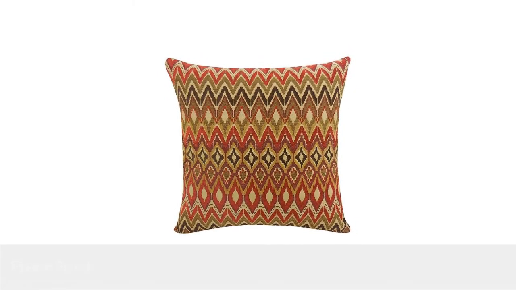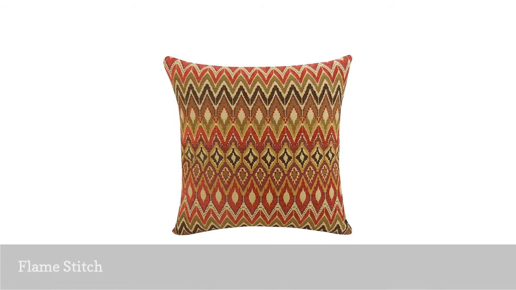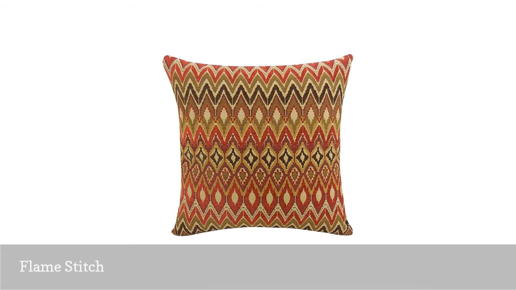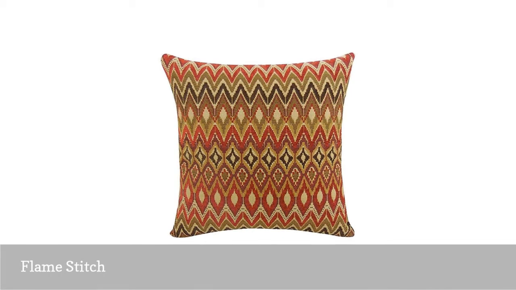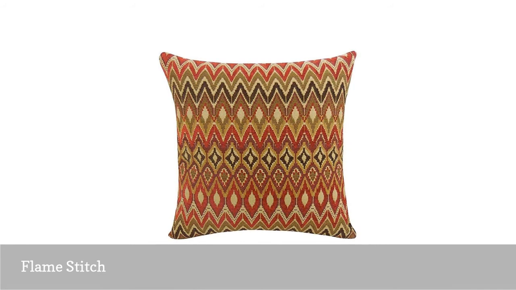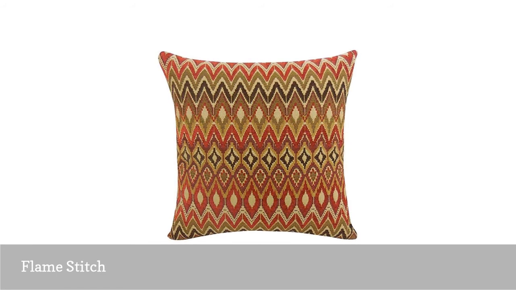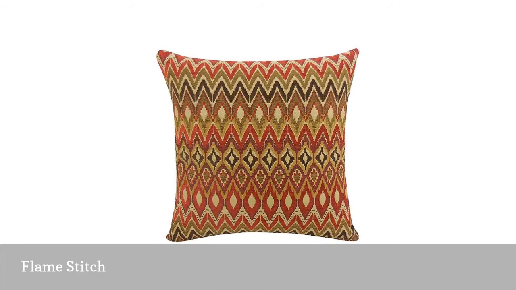There's a definite retro appeal to flame stitch design. It was very popular in the 1970s. The pattern is a closely spaced series of flame-like, jagged lines. Unlike chevron, flame stitch's zigs and zags are usually thin and can vary in height. It's a fun pattern for a contemporary room, and a must-have if you love all things retro.